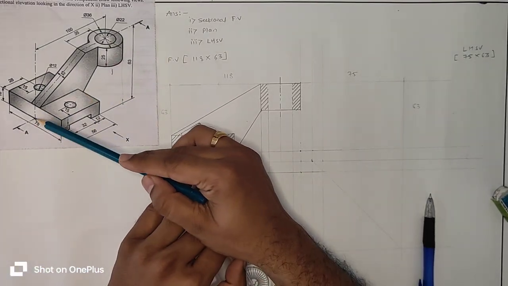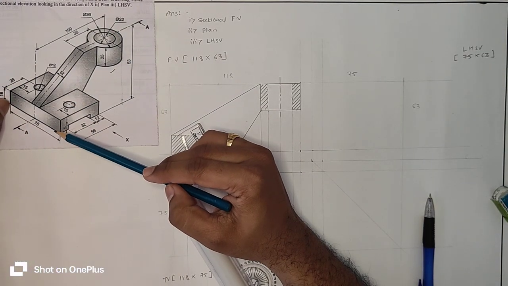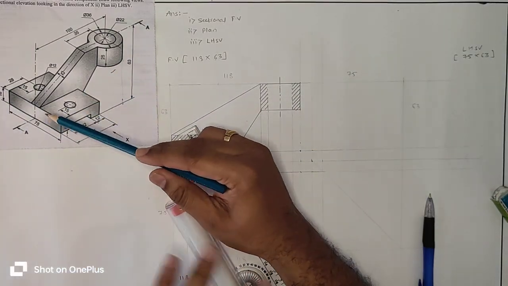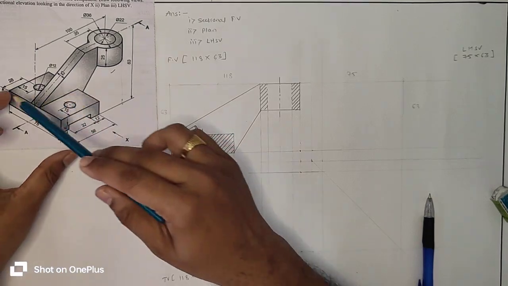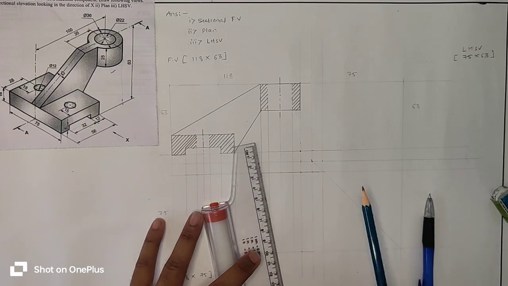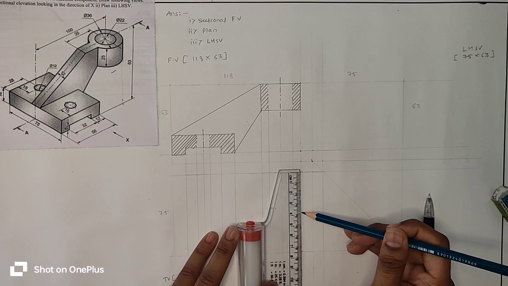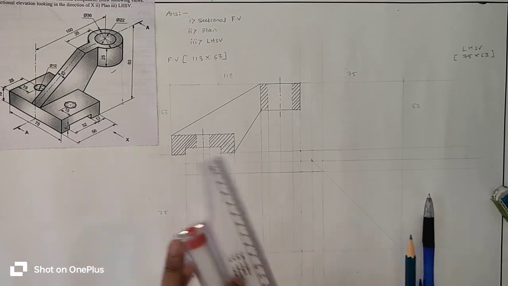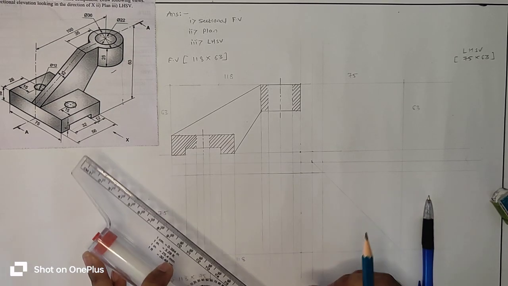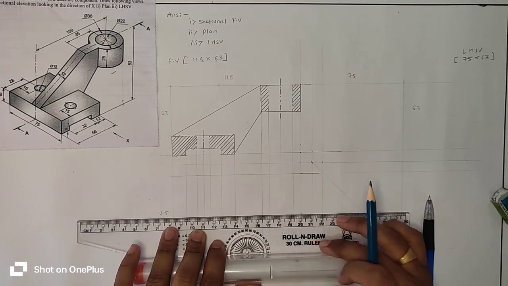Then, as in the question, a center line is given, and this center line is at a distance of 75 upon 2 from this end on both ends. That is, it is at the center of the top view horizontally, right? So first we will draw the center line by taking 75 upon 2. So 75 upon 2 is 37.5. So approximately we will take a point in between 37 and 38 mm and draw a center line passing through these points.